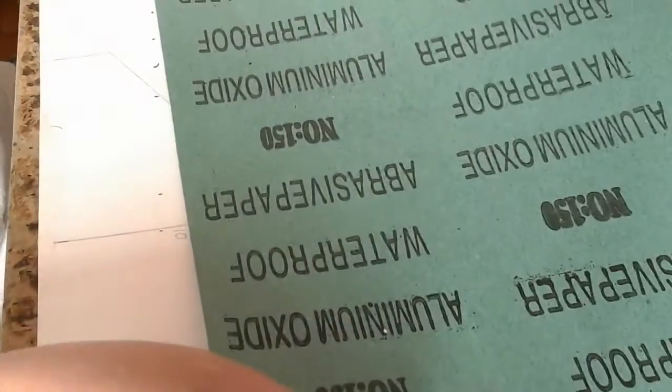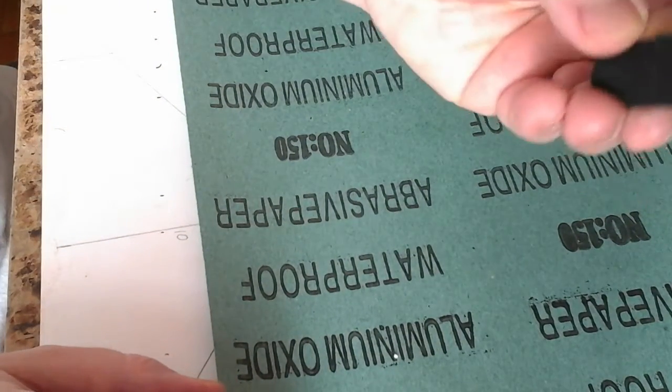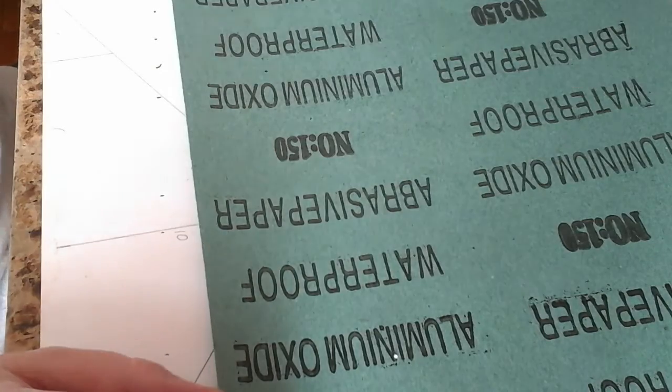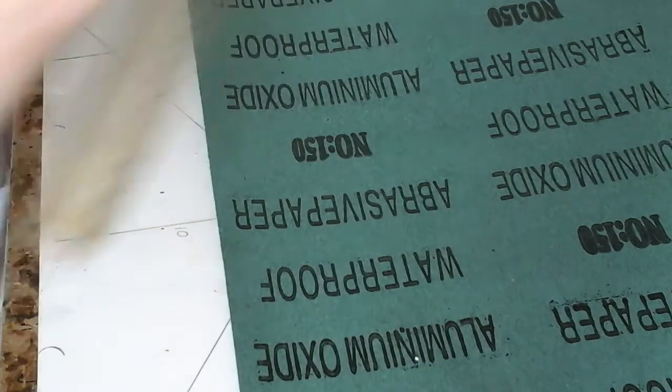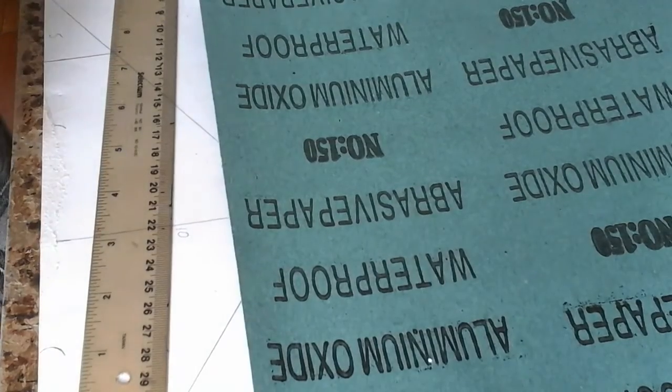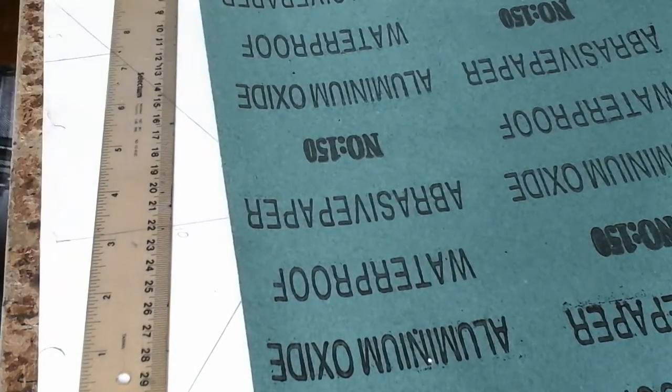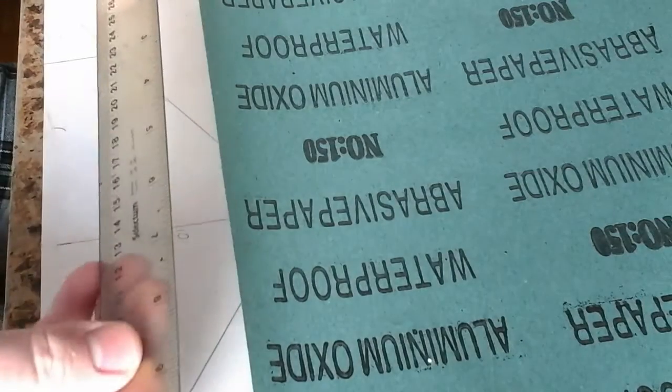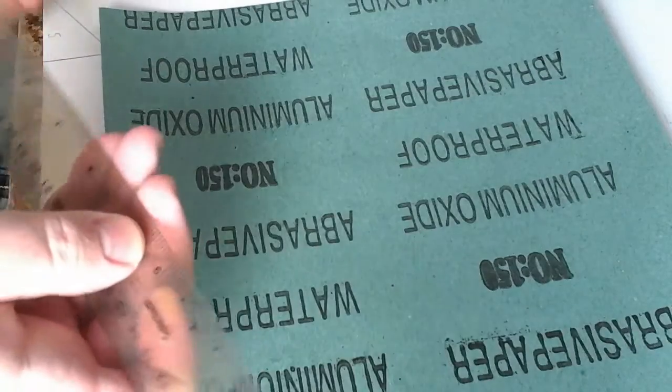So in order to extract the most of your sandpaper sheet and make as many of these shingles as possible, we will use a hybrid system of inches and centimeters, millimeters, the metric and imperial systems together.